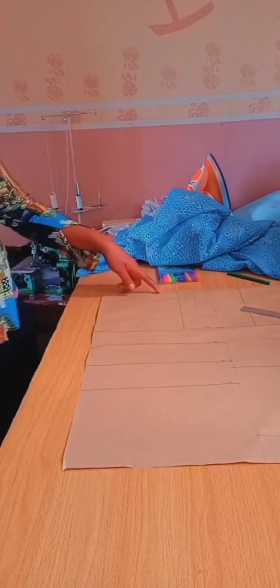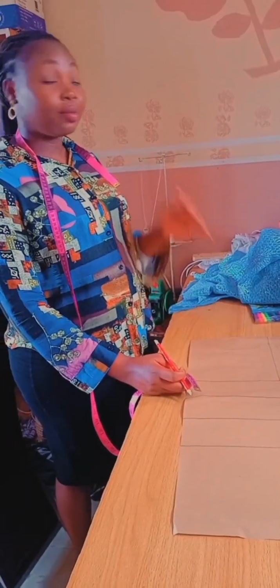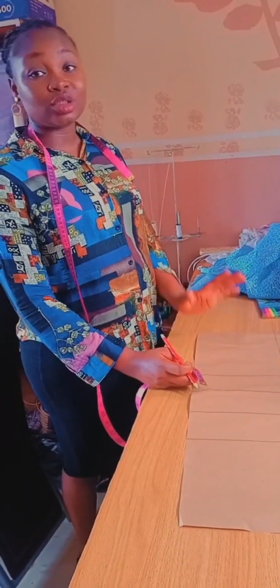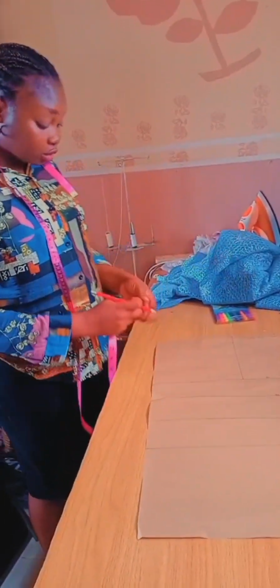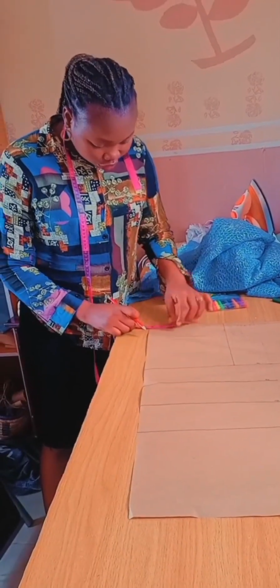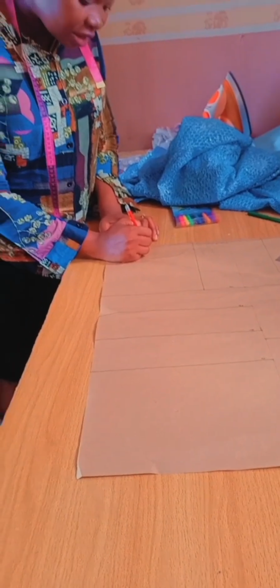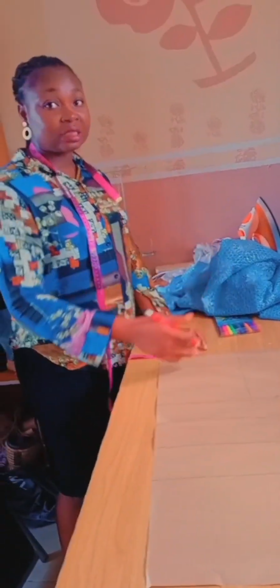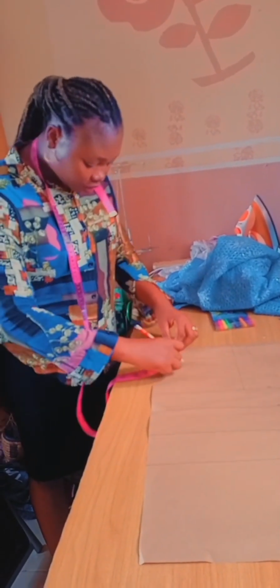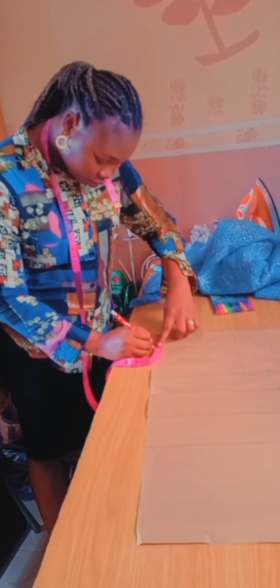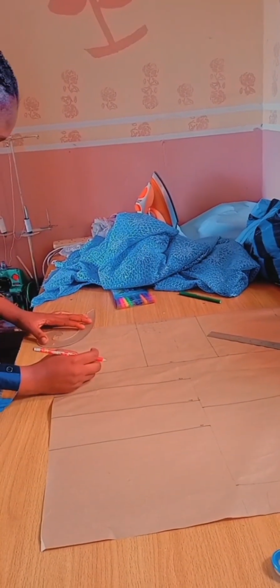To calculate the neck, we will be dividing the bust by 12, that is 38 divided by 12. So 38 divided by 12 gives 3.16. I can actually make it 3.25. It's just a standard, because at the end of the day I will still alter the neck to the style I want to make. So 3.25, also here 3.25. Then I'll come with my hammer cuff and make a round shape.